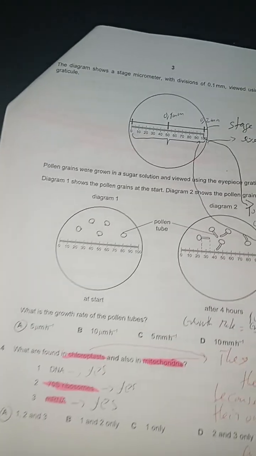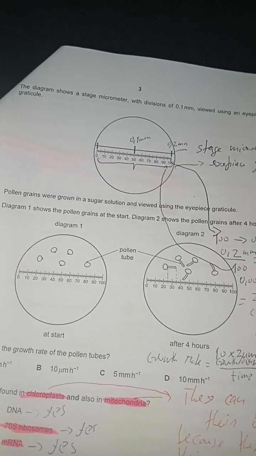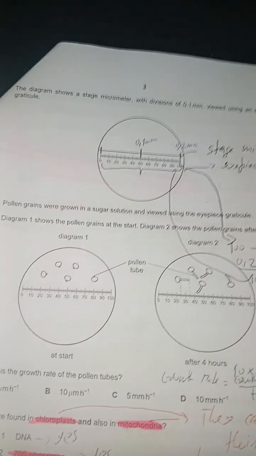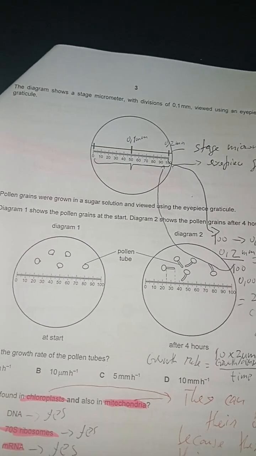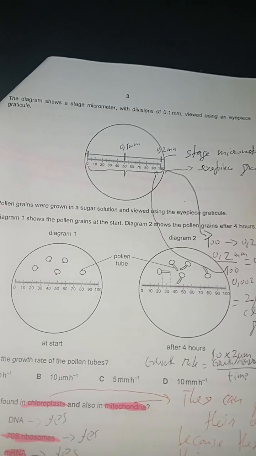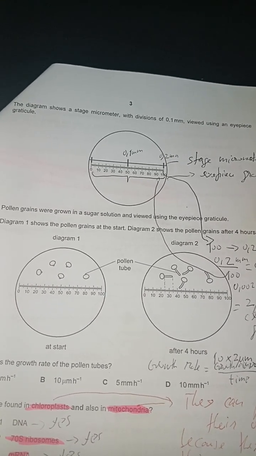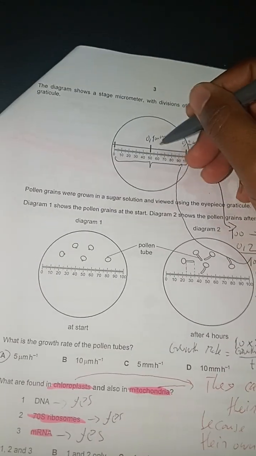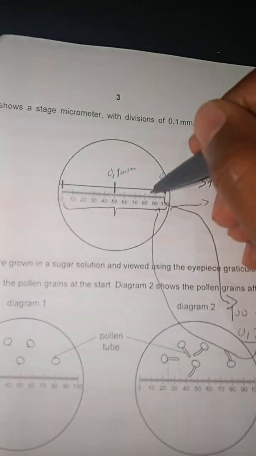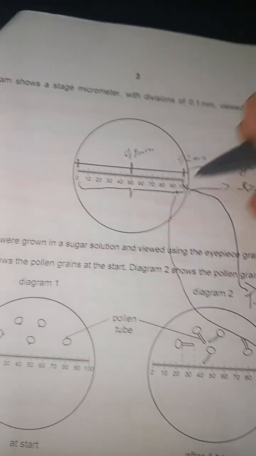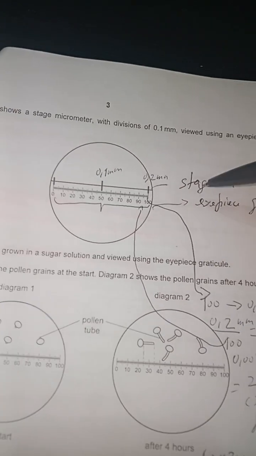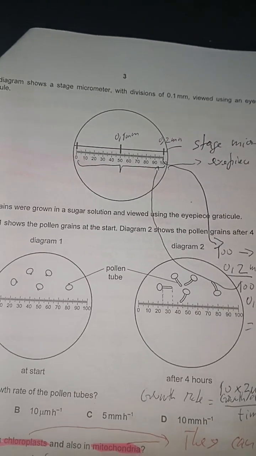In number 3, let's see what you can do. Number 3 says the diagram shows a stage micrometer with divisions of 0.1 millimeters viewed using an eyepiece reticule. So that's what we have here. The eyepiece reticule is here, with a label. This is the eyepiece reticule.